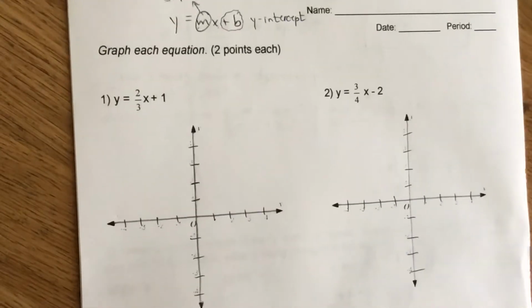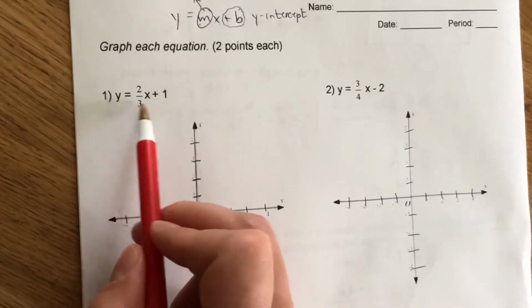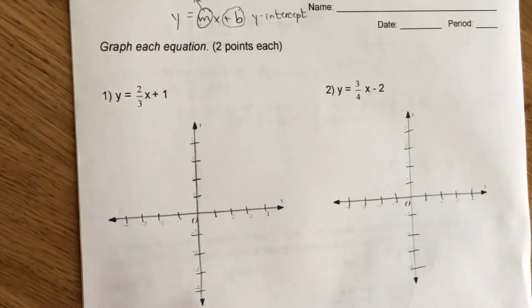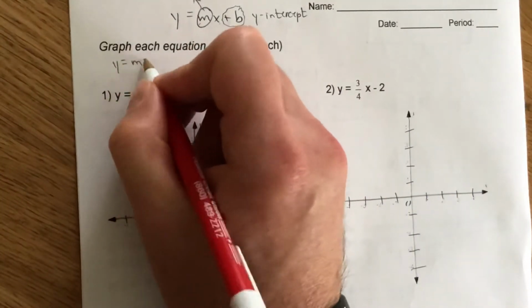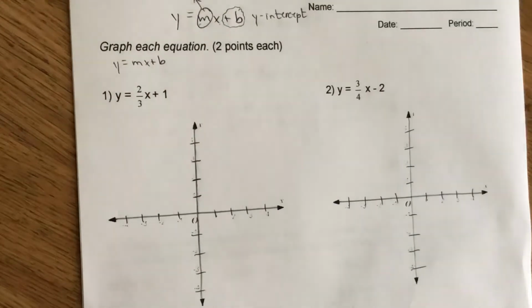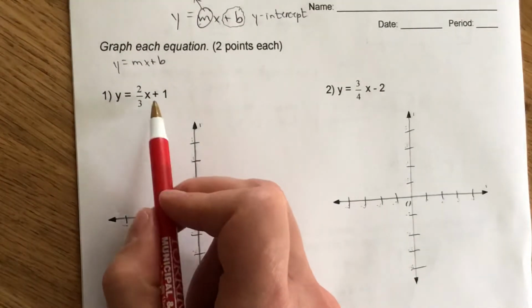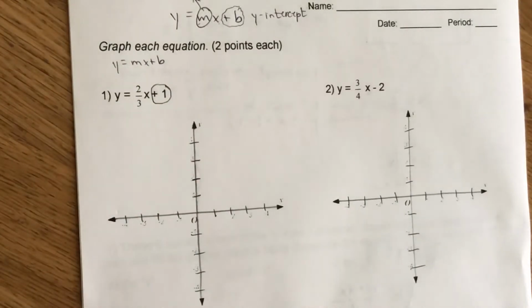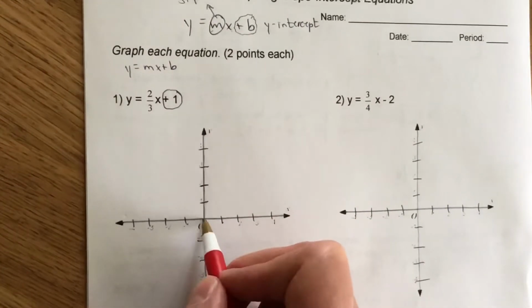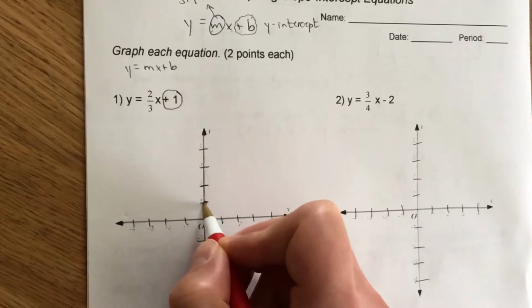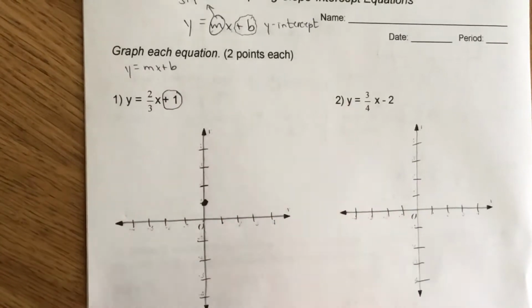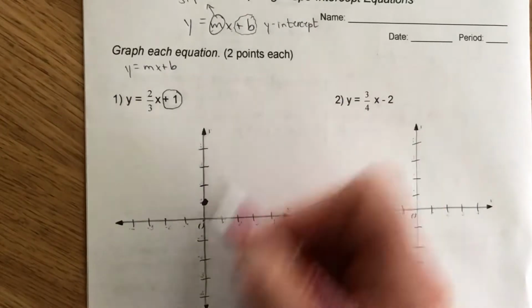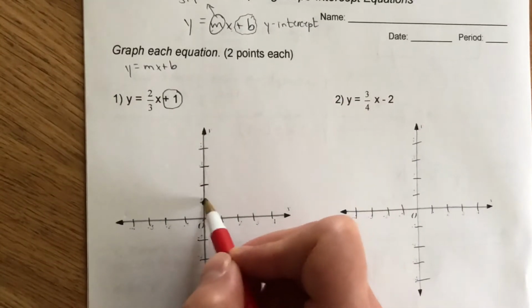So let's jump in to some sample equations. y equals 2/3 x plus 1. This directly fits the y equals mx plus b format. First things first, look at your constant, and pay attention to the sign. It's plus 1, so the y-intercept is plus 1. That tells you where your graph hits the y-axis. Here's the y-axis, here's our origin, so here's 1, and you can put a point right there. That's already a point in our graph. We don't know yet which way the line goes, but we know it has to go through this point.